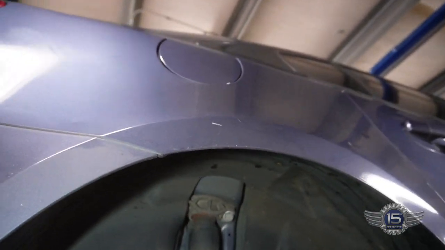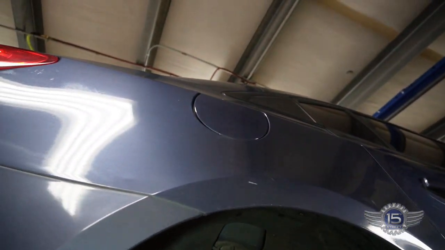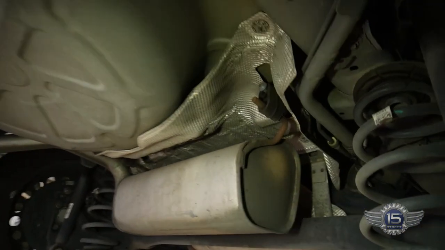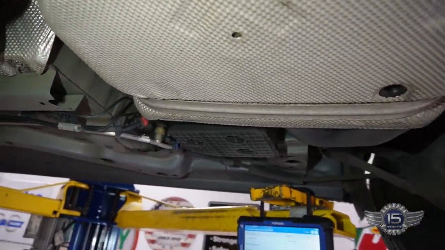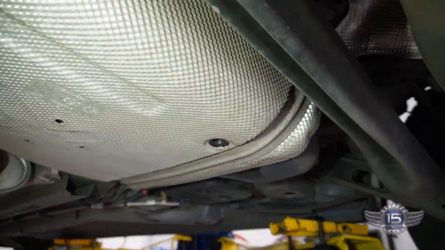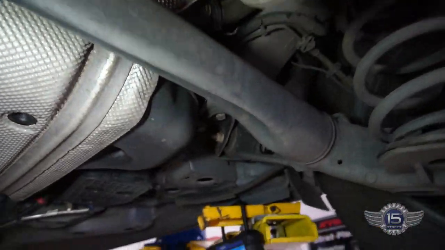Nothing at the gas cap there. I don't see any more smoke coming out.